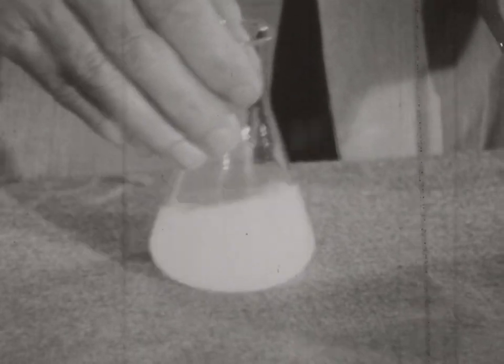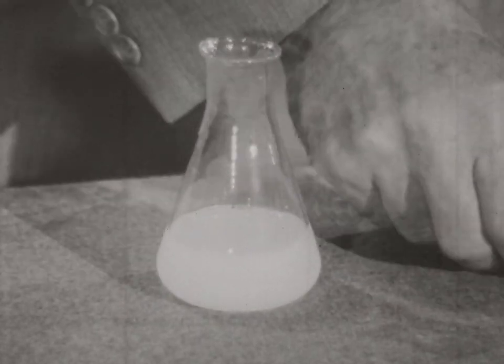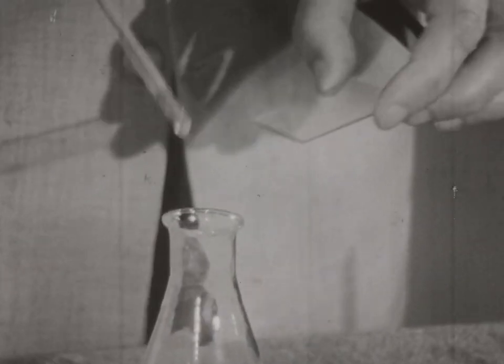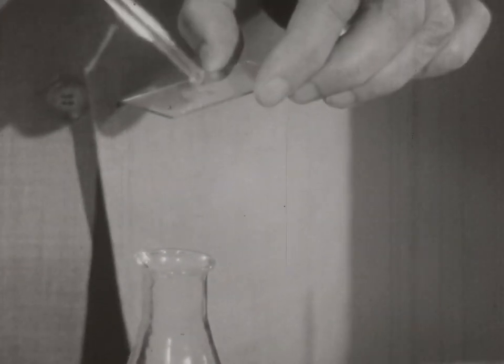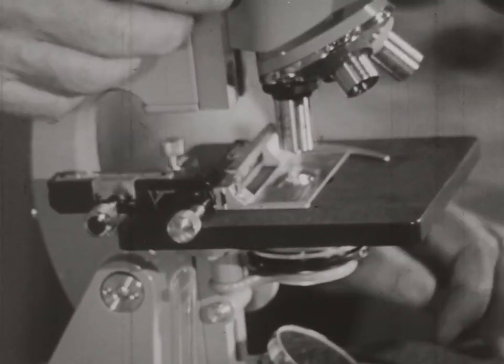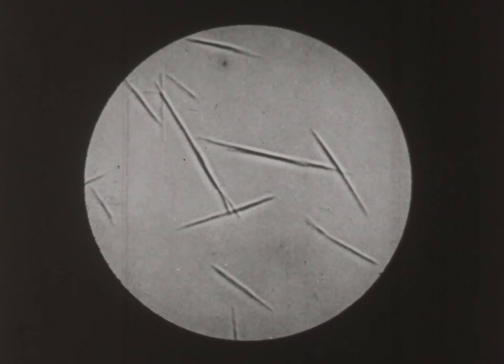The clear liquid becomes turbid. Something has precipitated out. Well, I wondered about the nature of this, and so I decided to take a look under the ordinary microscope. I put a drop of this material on a slide, looked at it under the microscope, and here is what I saw. There are many, many long, needle-like crystals. Well, could this be tobacco mosaic virus?